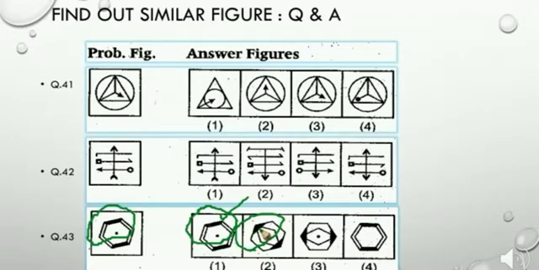Here this is a triangular shape which is darkened, but in the problem figure there is no triangle, so option 2 cannot be the answer. Let's go to option 3. In option 3, let's check for this particular portion that we are seeing in the problem figure. Not exactly the same, because here one triangle has come darkened, but there is no triangle in the problem figure, so this cannot be the answer.